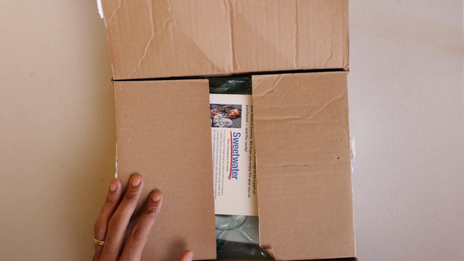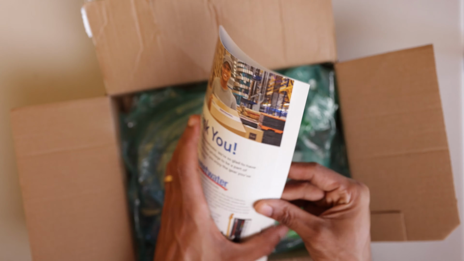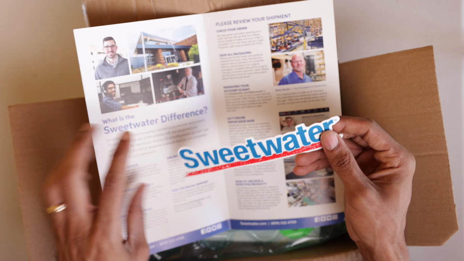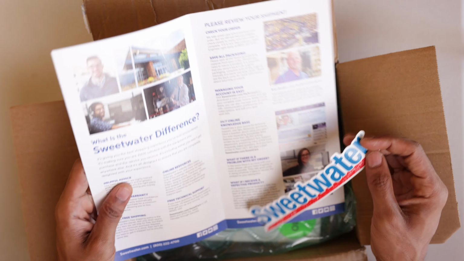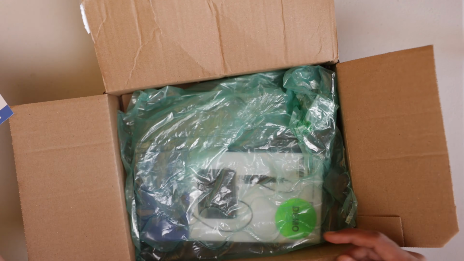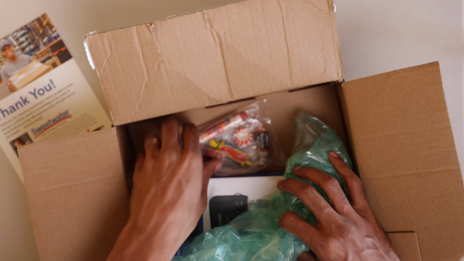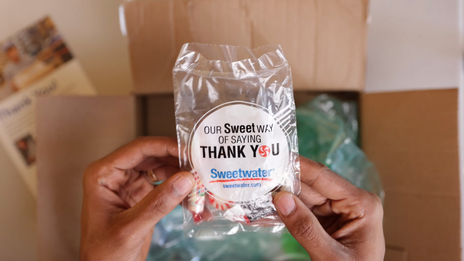First up, you have their catalog card, and inside is a Sweetwater sticker. Nice. I can stick this to my laptop along with all my other stickers. And here it is. The candy, it's a real thing. It says, our sweet way of saying thank you. This is such a sweet touch.